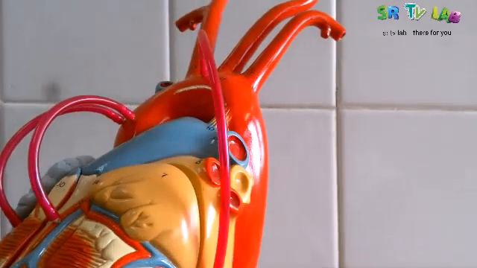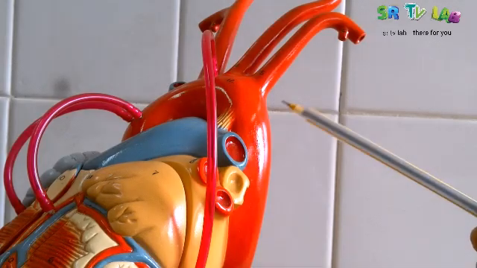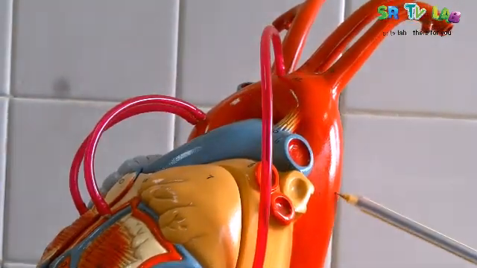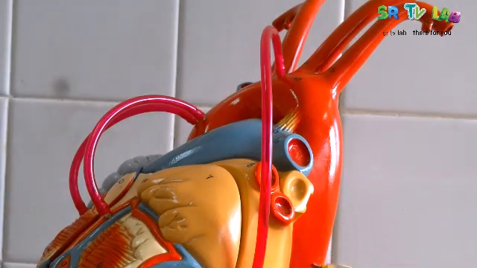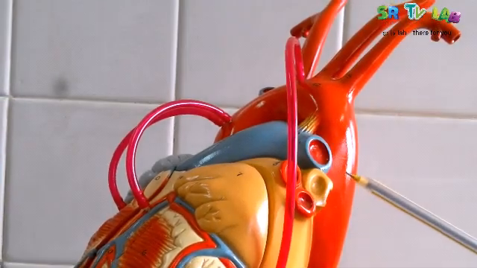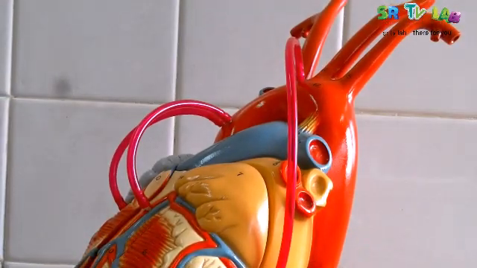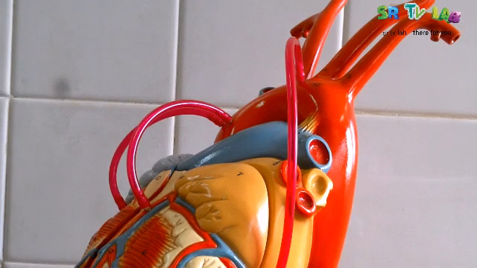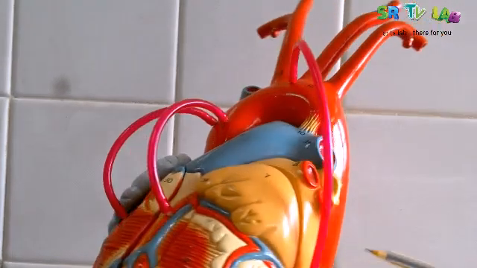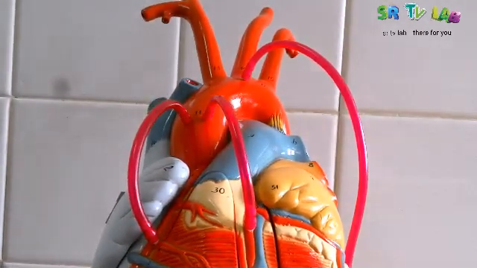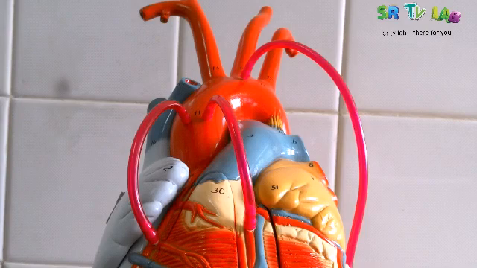But before we see those branches, apart from the ascending, there is also the descending part. This is the descending part of the aorta. This part takes blood to the lower part of the body. It's called the descending. It passes posterior to the heart. Good. Let's now start from branches at the ascending part of the aorta.